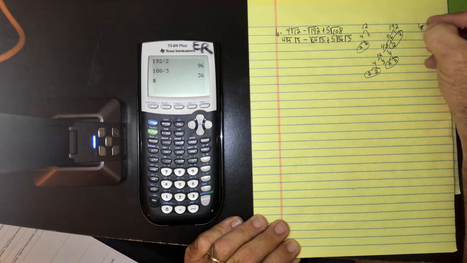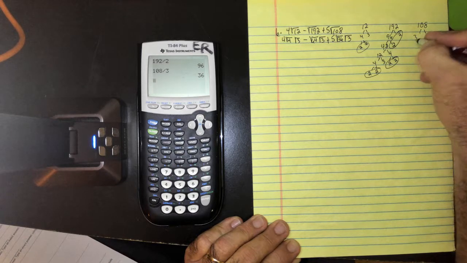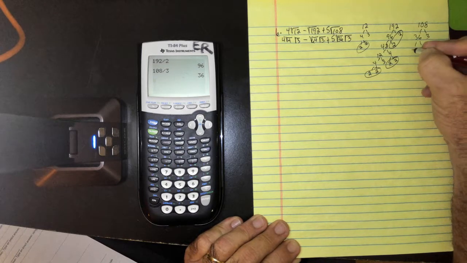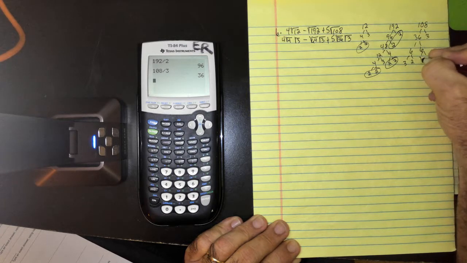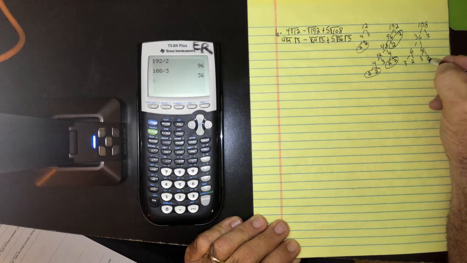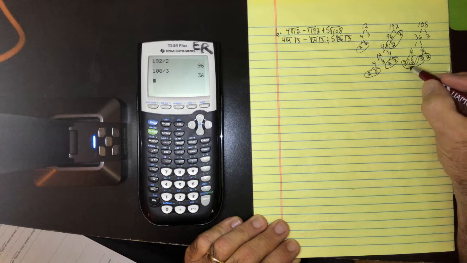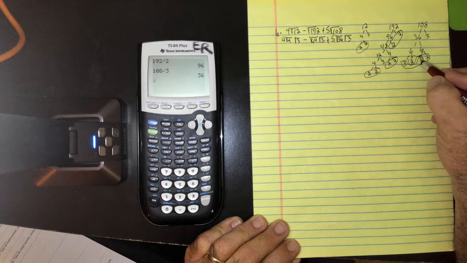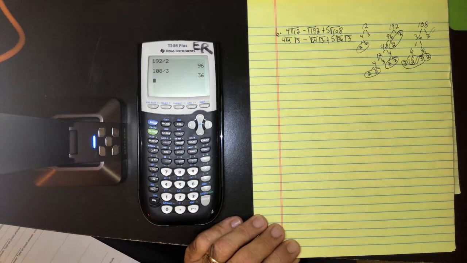But remember, you could go over here and break down that 108 into a 36 and 3. That would have gave you 6 and 6, which would have gave me 3 and 2, and a 3 and 2. So notice I had a pair of 3's, and then I had that pair of 2's. 3 times 2 is 6, times 3 is 18, times 2 is 36, and then the 3 was left over.